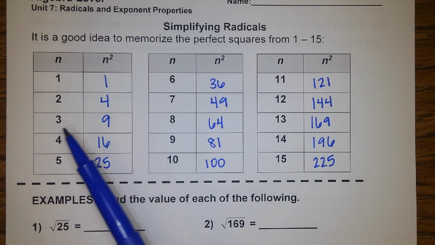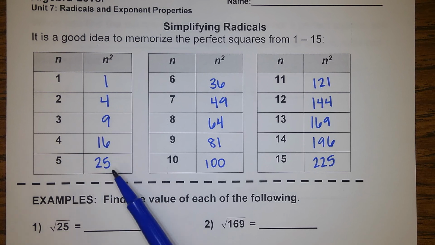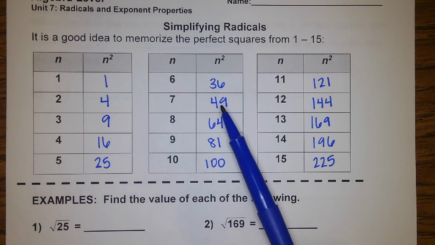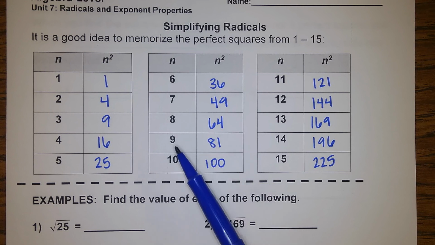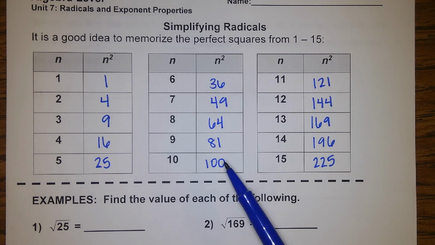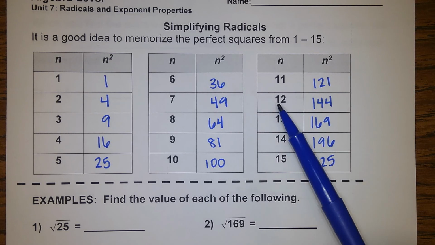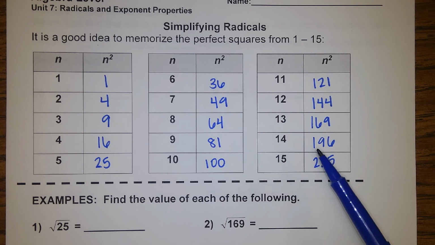So we have 1 squared is 1, 2 squared is 4, 3 squared is 9, 4 squared is 16, 5 squared is 25, 6 squared is 36, 7 squared is 49, 8 squared is 64, 9 squared is 81, 10 squared is 100, 11 squared is 121, 12 squared is 144, 13 squared is 169, 14 squared is 196, and 15 squared is 225.